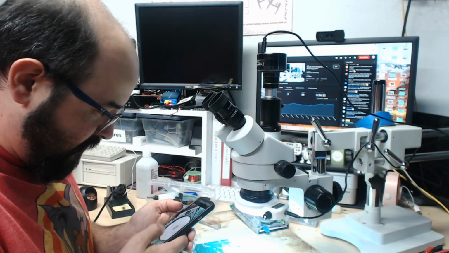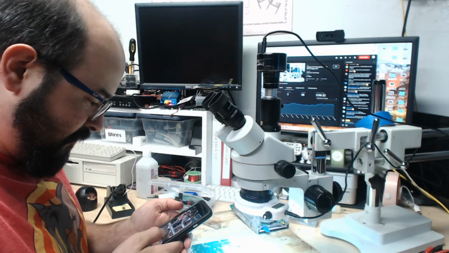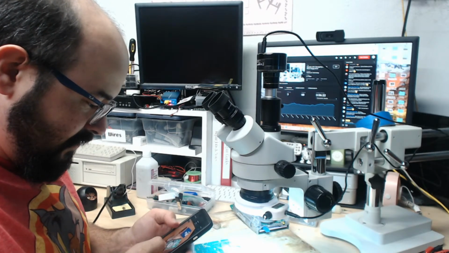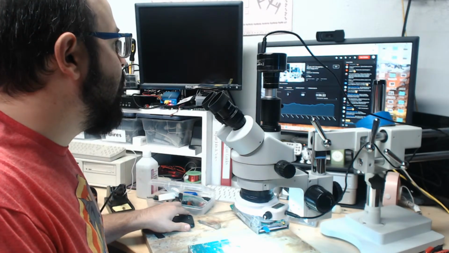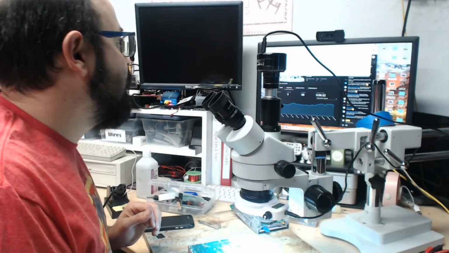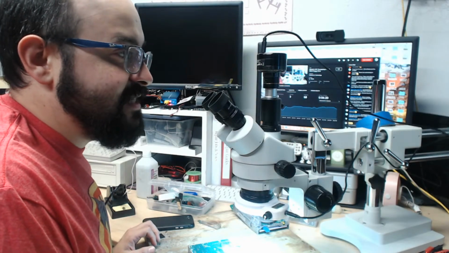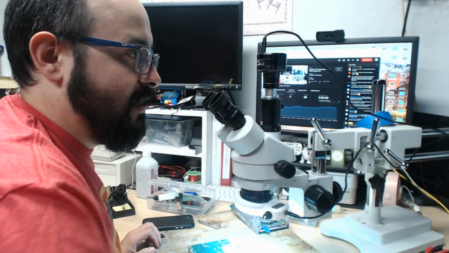I took pictures of the floppy drive here, and I just want to confirm. I could also just rewind my own YouTube videos here.